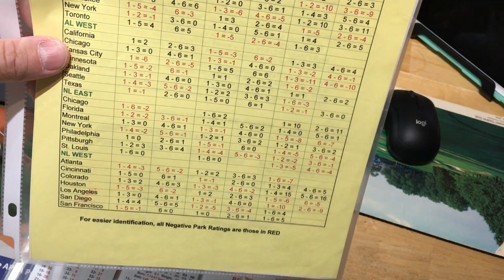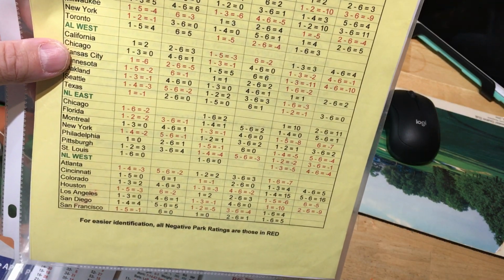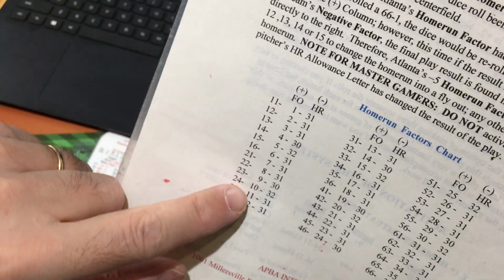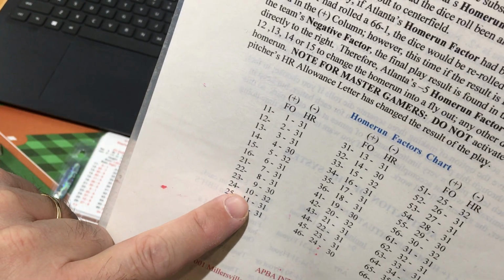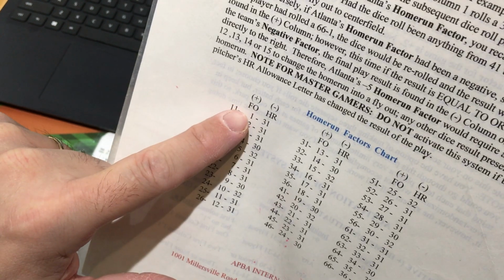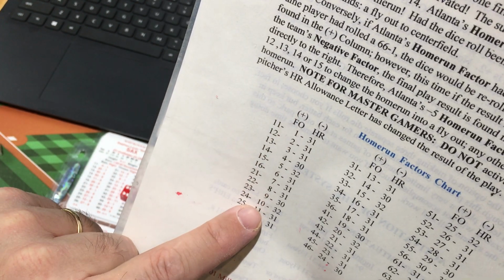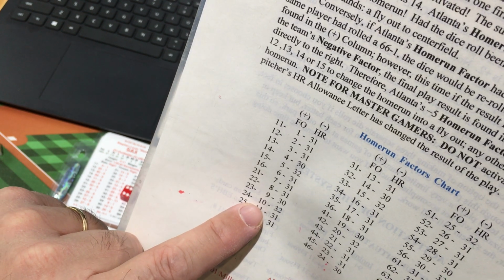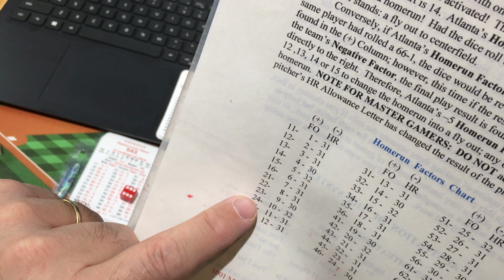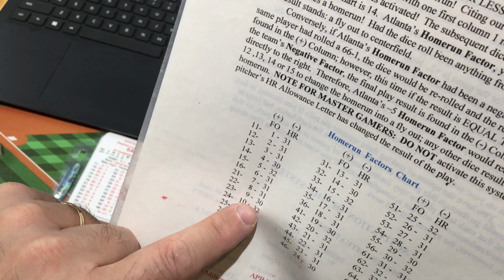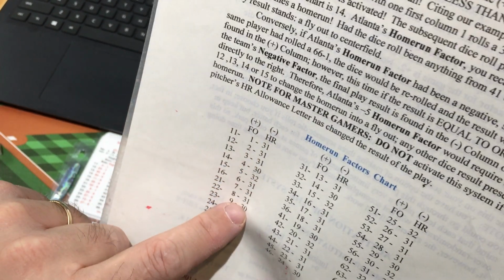What that means is if you hit a home run, you reference this chart here. So this is going to be White Sox. If the White Sox hit a home run, I have to find 10 under this flyout area, and I'd have to roll again. And if I rolled a 24 or less, that home run is going to get turned into one of these flyouts right here.